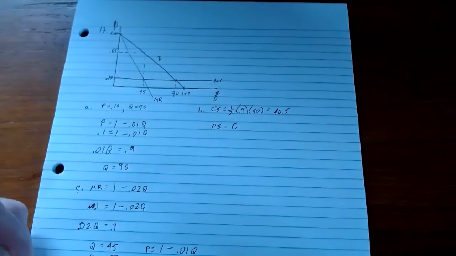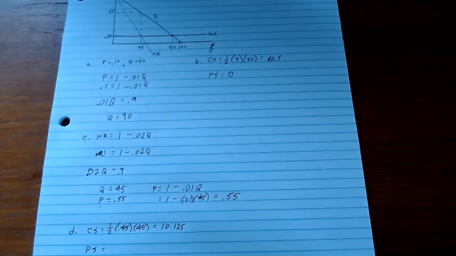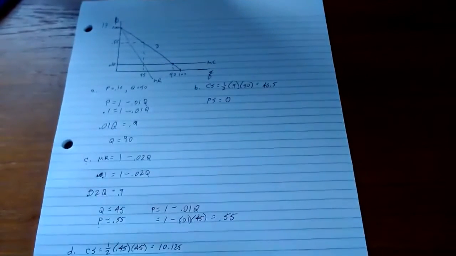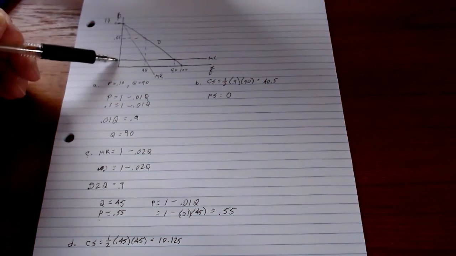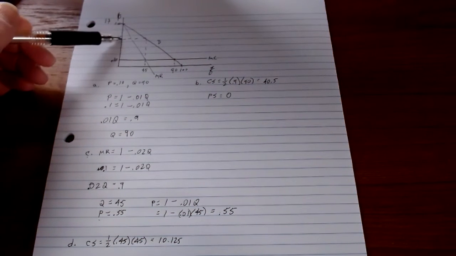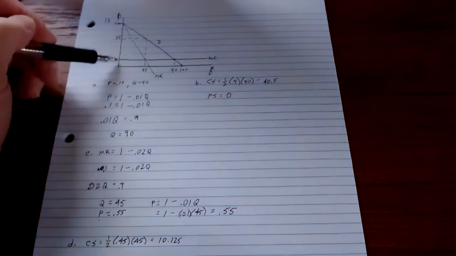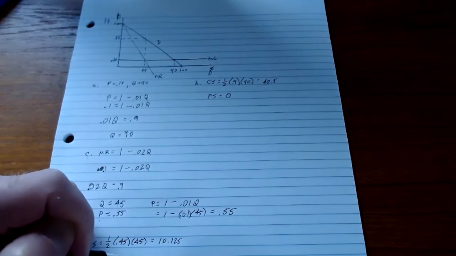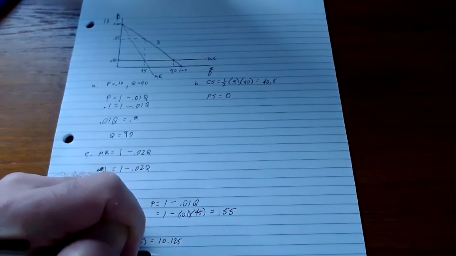The producer surplus is going to be the area, let me move the camera just a little bit here, to get more on the page. The producer surplus is going to be the area above the marginal cost curve, below that price, out to the equilibrium quantity. So the producer surplus is just this rectangle, which has a height of 0.45 and a width of 45. And so that's going to be 20.25.